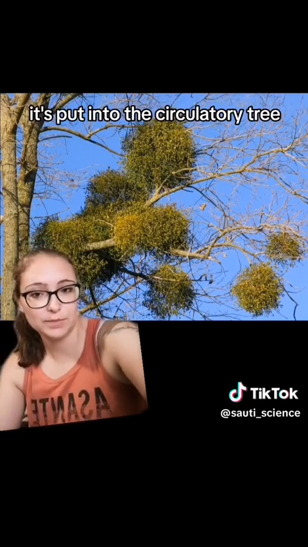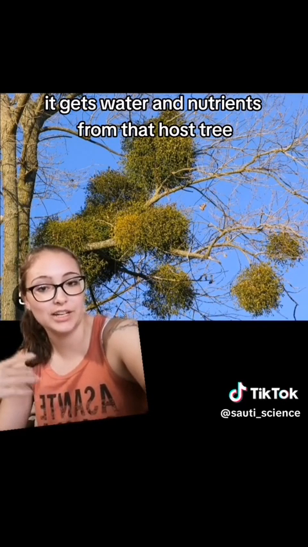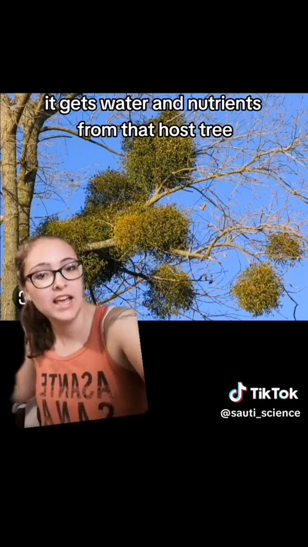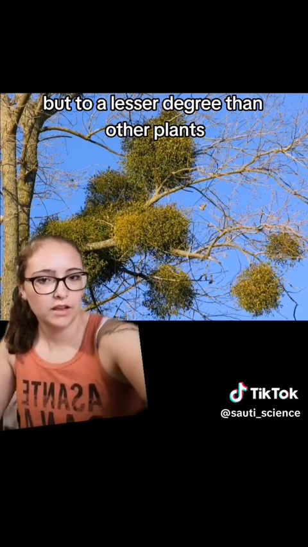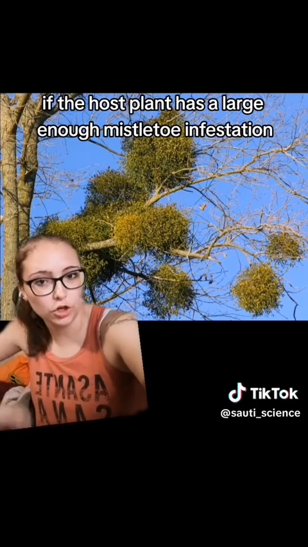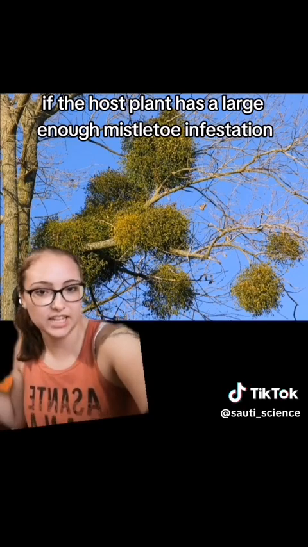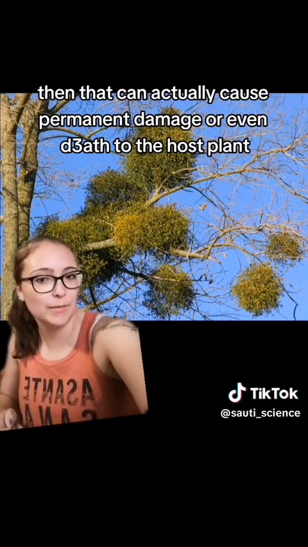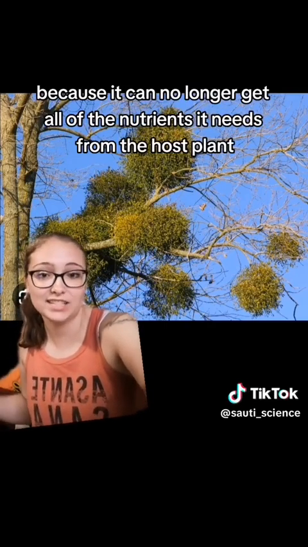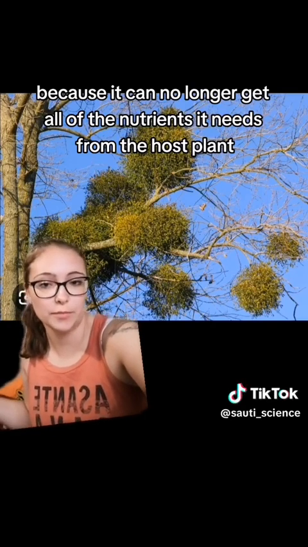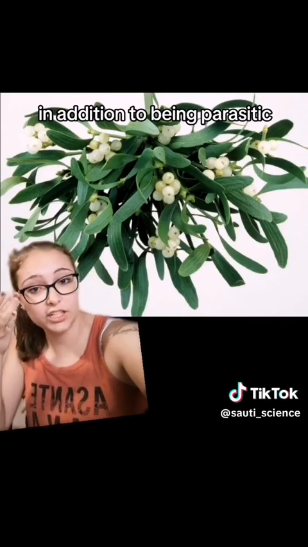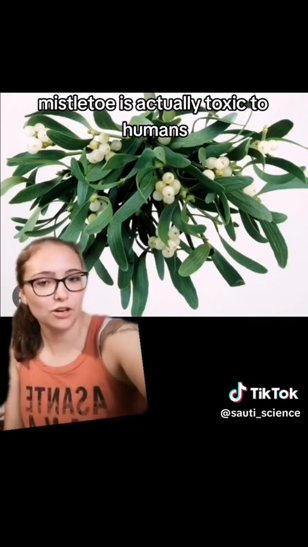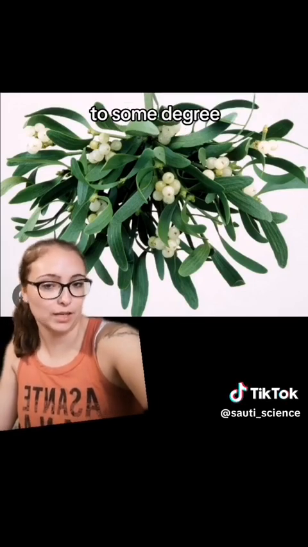Then, using the roots it's put into the tree, it gets water and nutrients from that host tree, in addition to carrying out some photosynthesis, but to a lesser degree than other plants. If the host plant has a large enough mistletoe infestation, then that can cause permanent damage or even death to the host plant, which in turn kills the mistletoe because it can no longer get all of the nutrients it needs from the host plant because the host plant is dead. Good job, mistletoe.